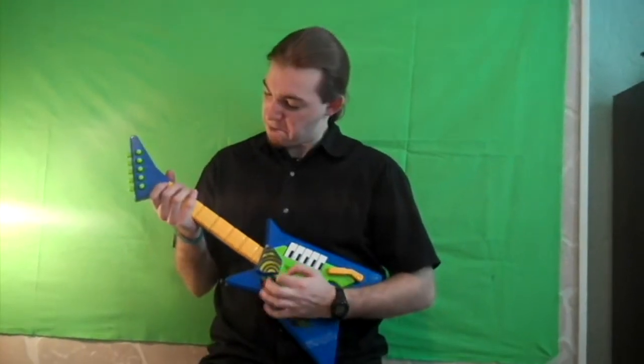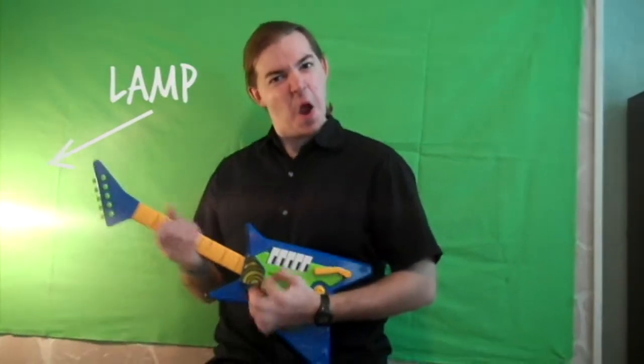Then, depending on the ambient lighting, you may need a couple of lamps. Nothing too fancy, but the green has to be lit consistently, and the subject can't cast any shadows. After that, you're golden. Let's green screen something.